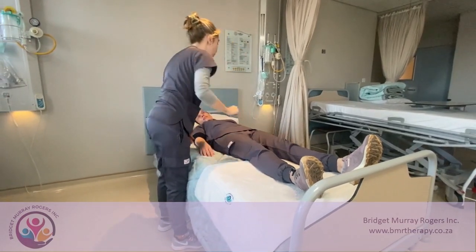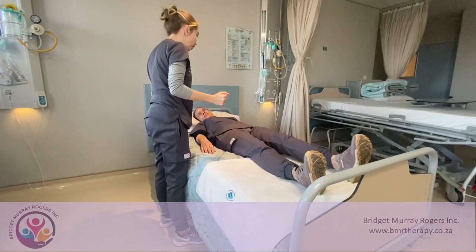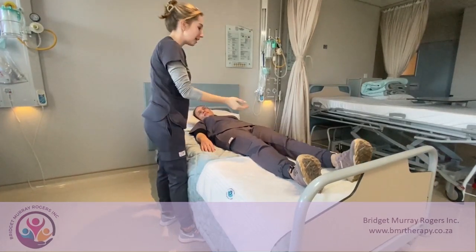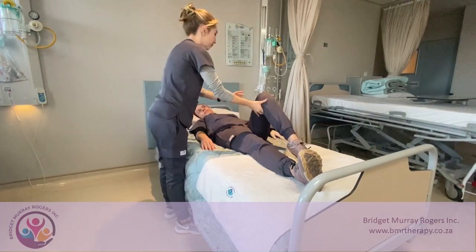The therapist begins by flexing the knee furthest away from her. In this case, the left lower limb. The therapist uses the transfer therapeutically and encourages the patient to actively participate.